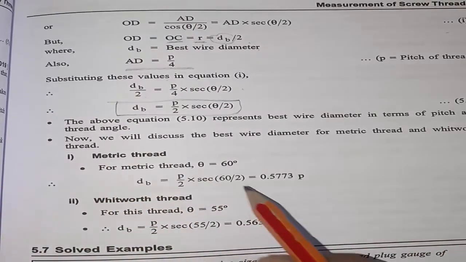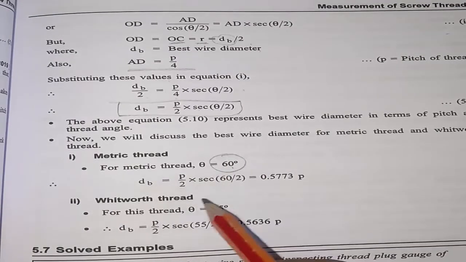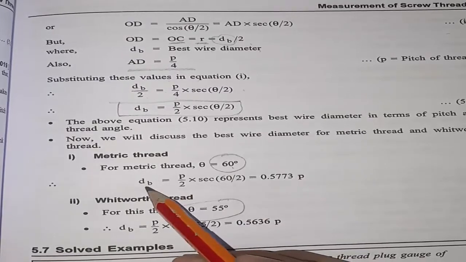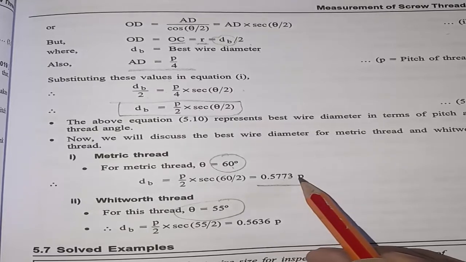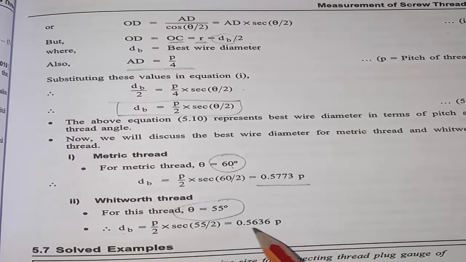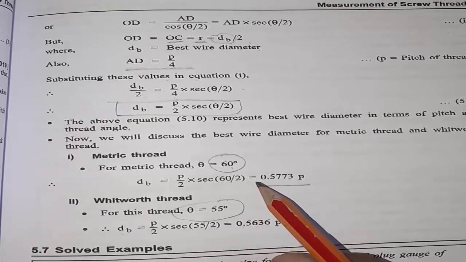Now again, as we have seen, for metric thread we have to consider 60 degrees and for Whitworth thread we have to consider 55 degrees. So dB for metric thread should be 0.5773 P, and dB for Whitworth thread should be 0.5636 P, right? So this is the theory regarding the best wire size.